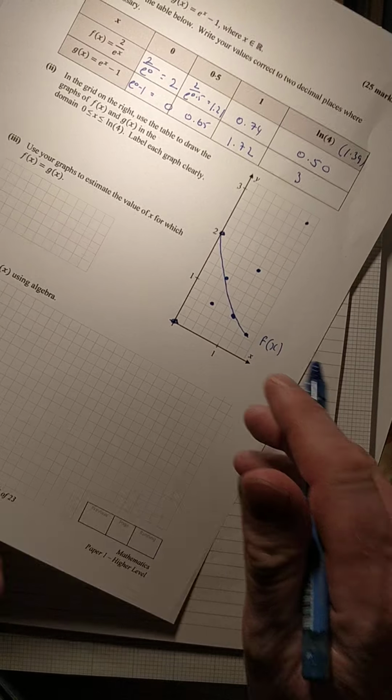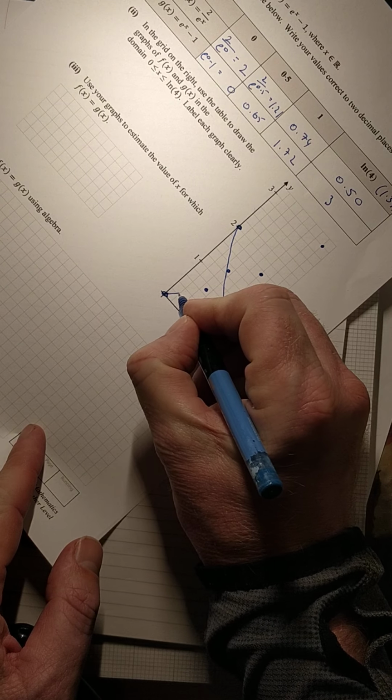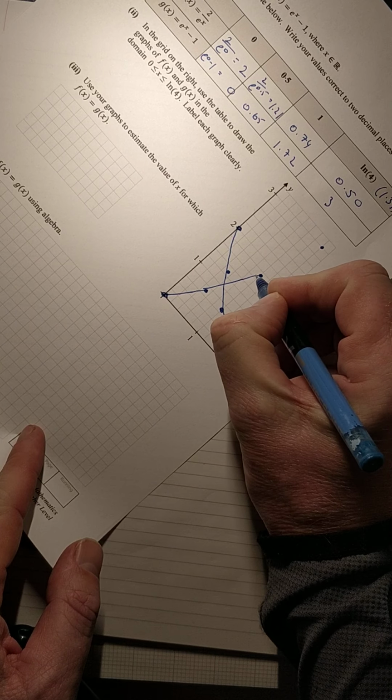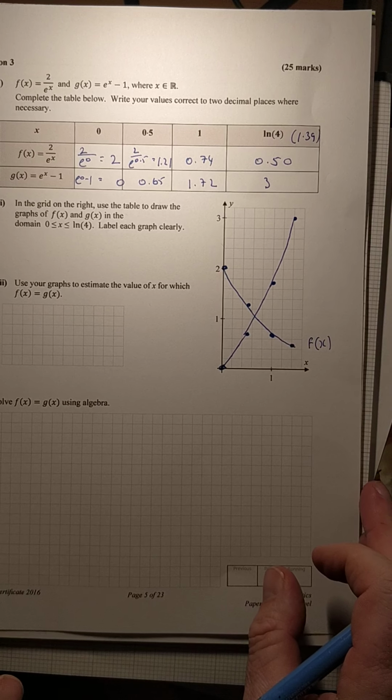So plot those again. It's clearly not a straight line. Again, it's an exponential, so there will be a curve on it. You know that from the general shapes we know. And we get this.